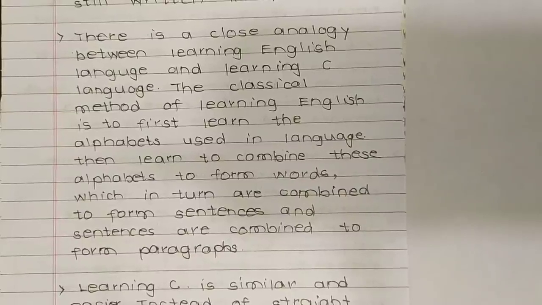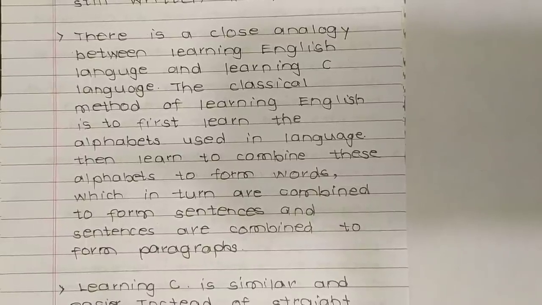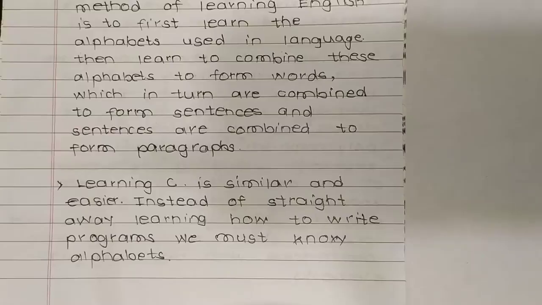For example, if we are trying to learn English language, first we have to learn alphabets, then we have to learn how to combine those alphabets and form words, and then we should learn how to form sentences, and then paragraphs. So C language is like that only. Learning C is similar and easier.